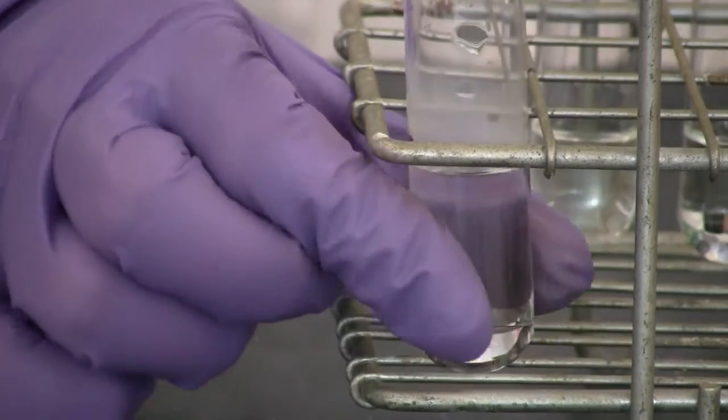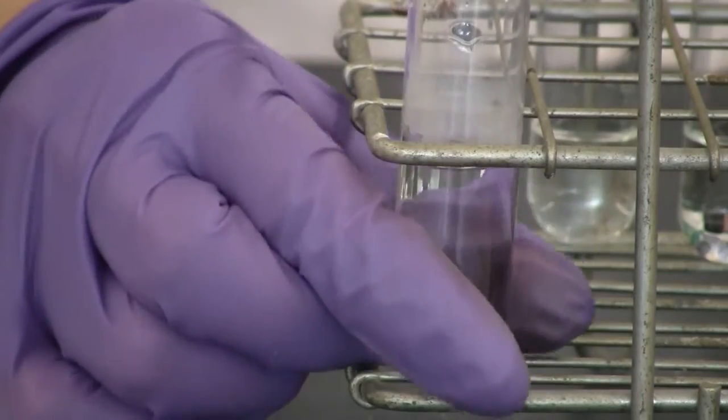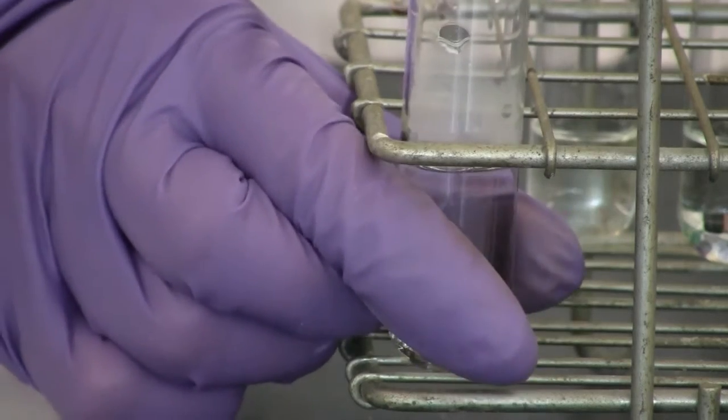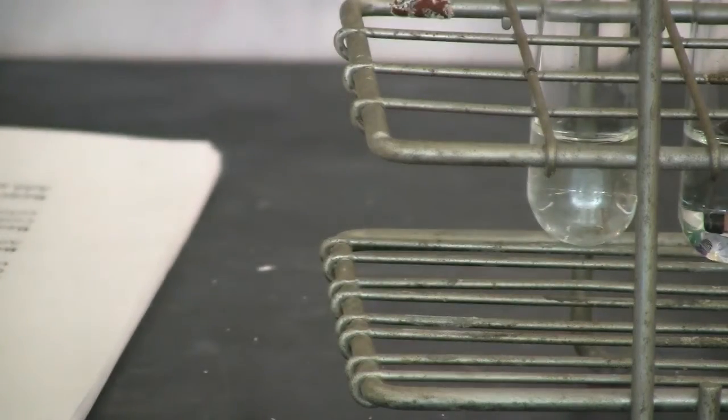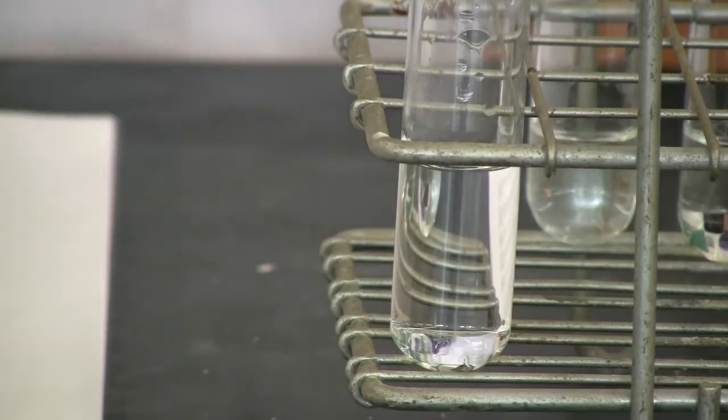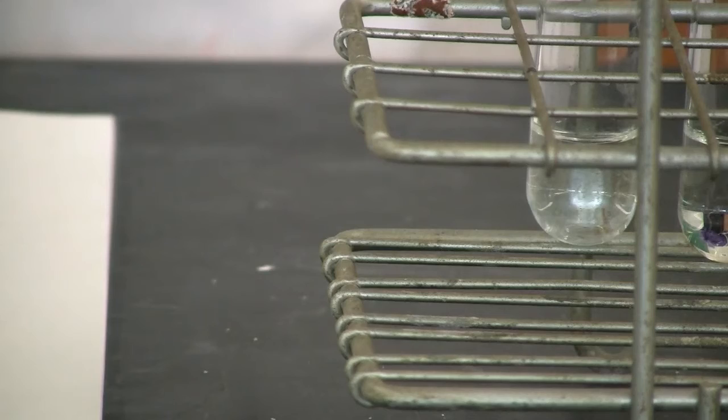What I can tell you is the test tube warms up. So that's some change as well. That's reaction 4.